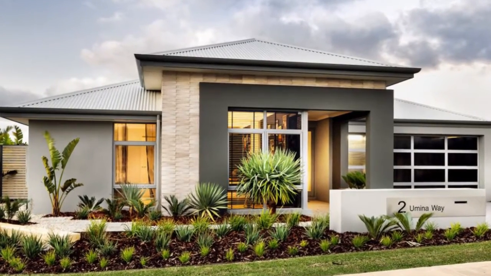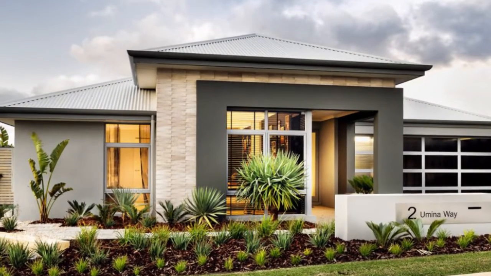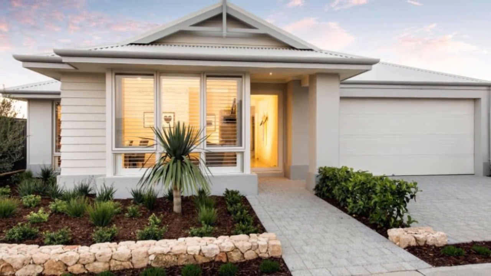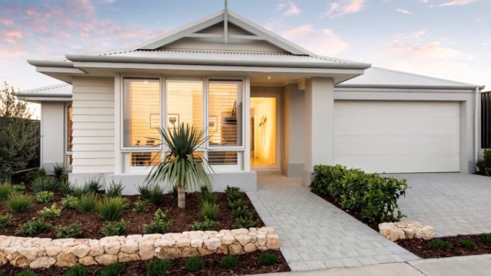Today we're going to be talking you through how to select elevation colours for your own home. The first step in doing this is to identify the style or look of your home. If you have an existing home, this should be relatively simple.